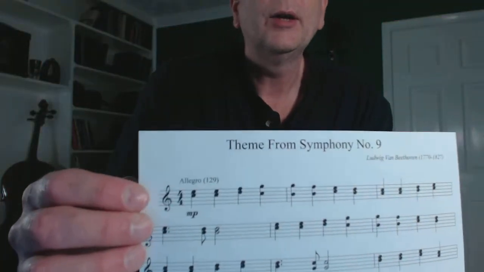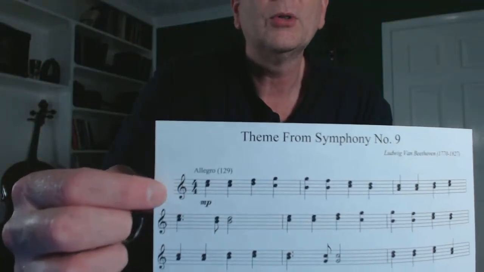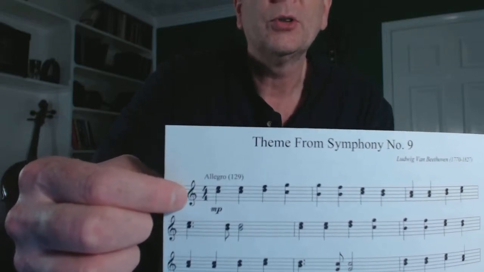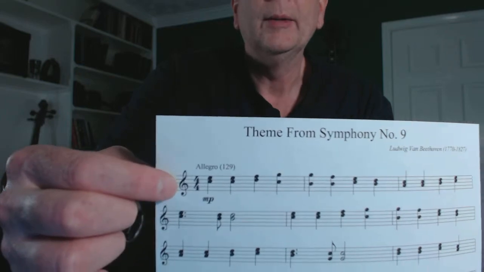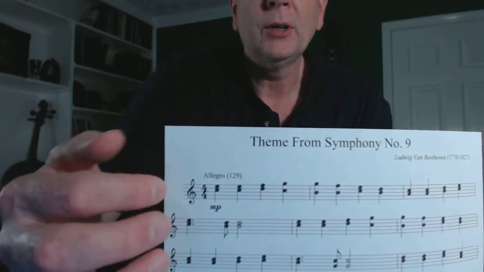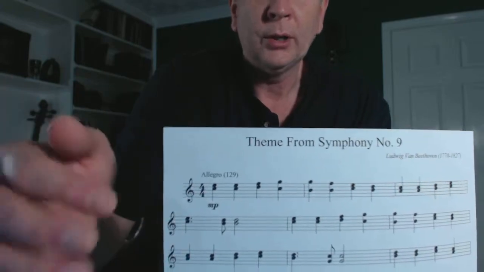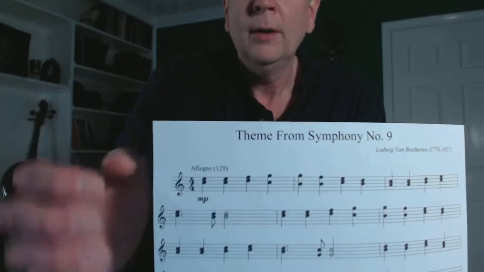Okay, so you're playing guitar, so guitar music is in treble clef, and that's what this mark is right here. It's also called a G clef sometimes. There are other clefs. The clef tells you how to read the staff, and we're not going to deal with the other clefs because you're playing guitar.